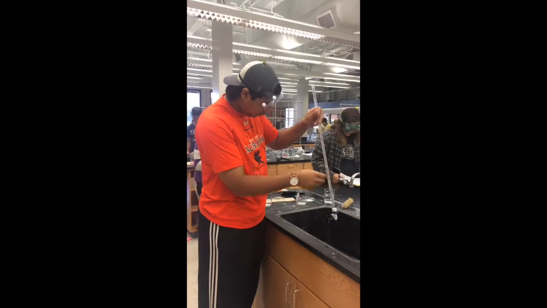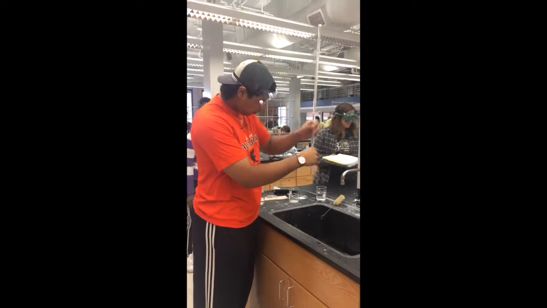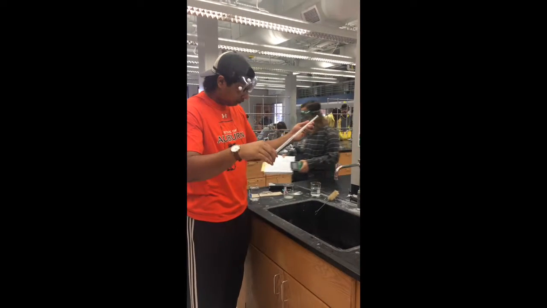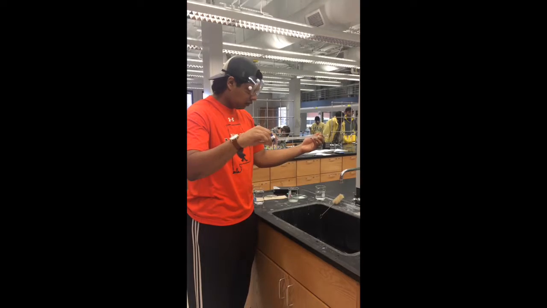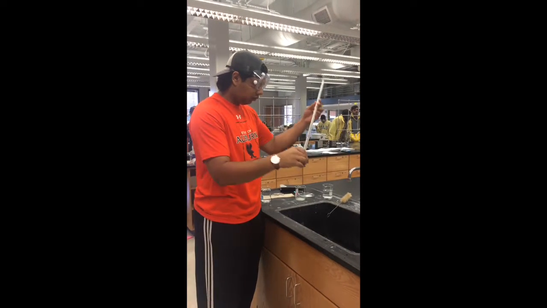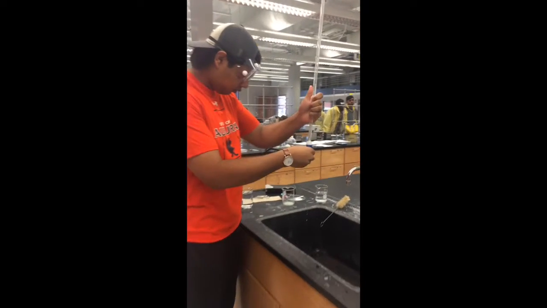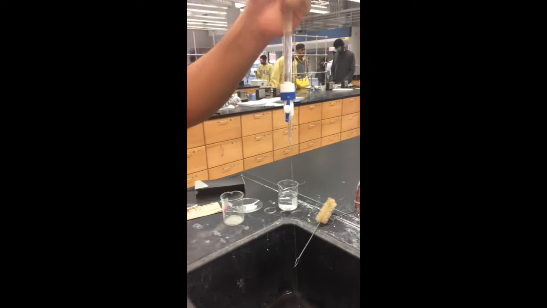Then you will rinse the burette with the solution, in this case sodium hydroxide, making sure to coat the entire inside of the burette. You can do so by rolling the burette on its side. Finally, drain all the solution from the burette and repeat 3 times and you will be ready to get started.